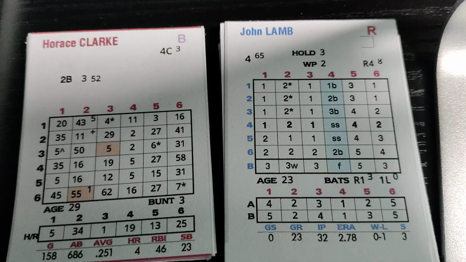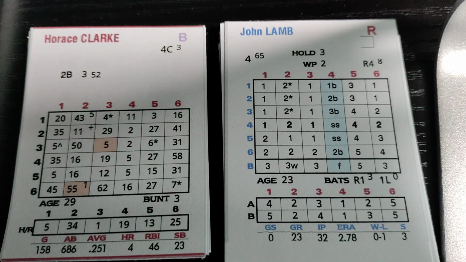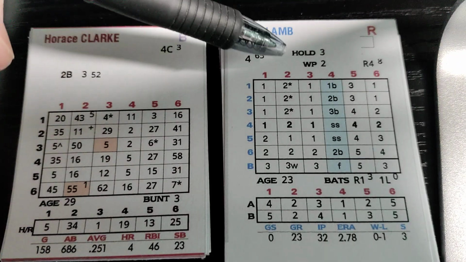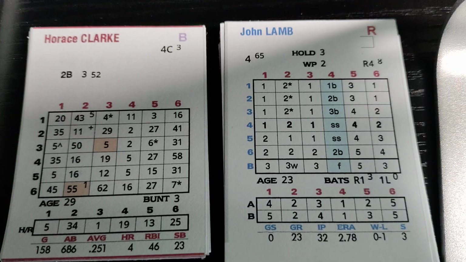He is 0 for 3 today. 2 out, nobody on here in the bottom of the 8th. Clark against Lamb. And we got a 2-3-3. 2-3 is a 50, and 2-3 is 252 should be a ground ball. 52 in column 2 is a ground ball to the pitcher, and that is going to be a 1-2-3 inning for John Lamb. And we're going to go to the 9th, tied at 4.